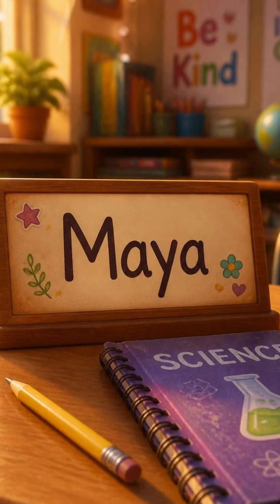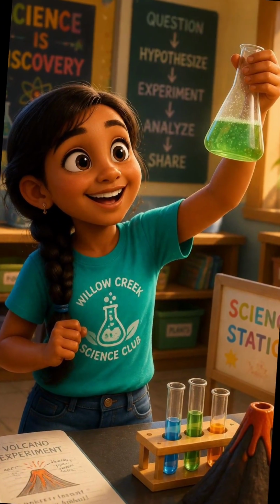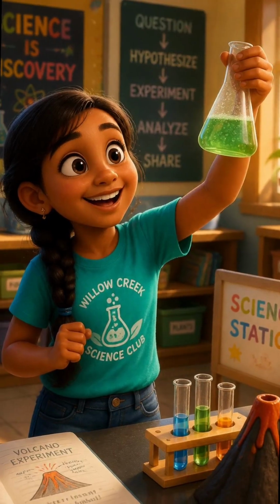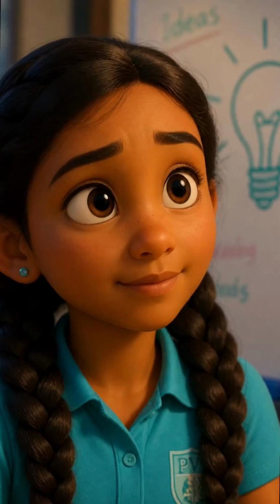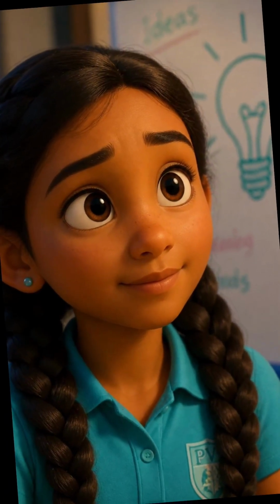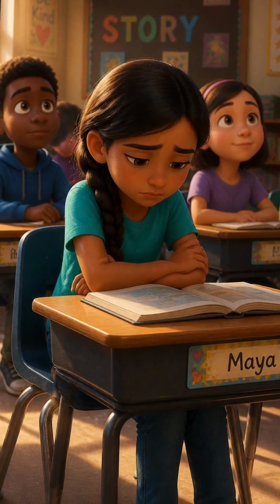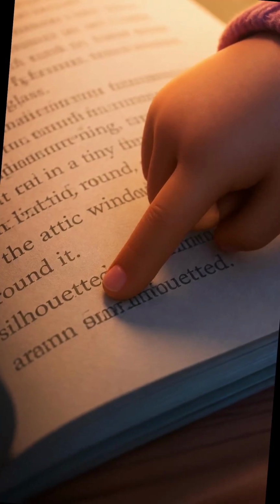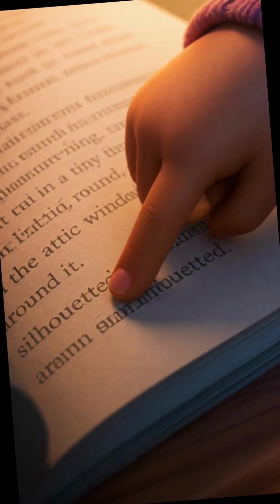Student case example. Let's consider a student named Maya. Maya is a 4th grade student who enjoys science experiments and participates actively in classroom discussions. She understands new concepts quickly and asks thoughtful questions. However, when it's time to read aloud, she becomes very quiet. She reads slowly, skips words, and often guesses unfamiliar vocabulary.